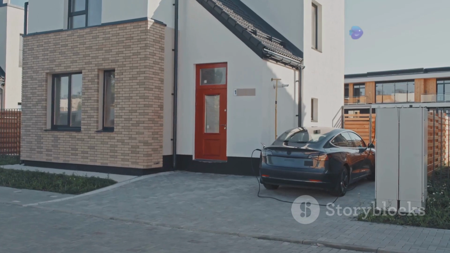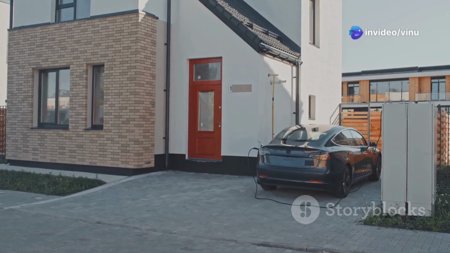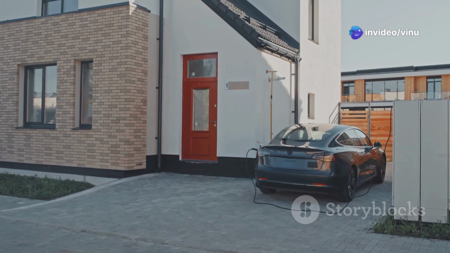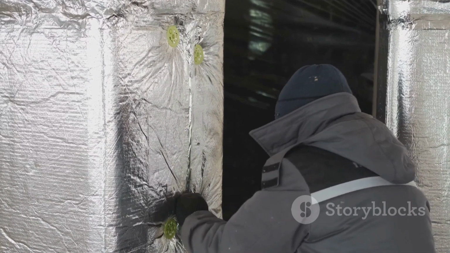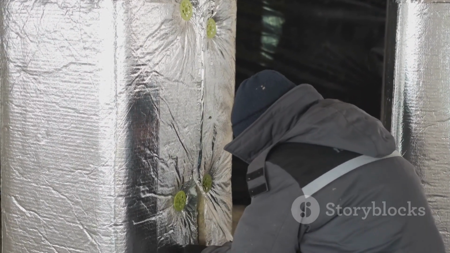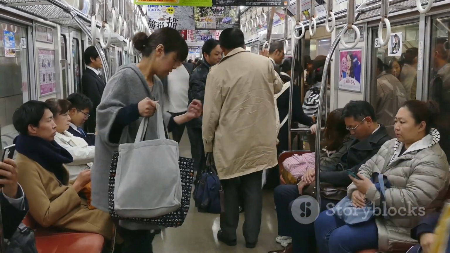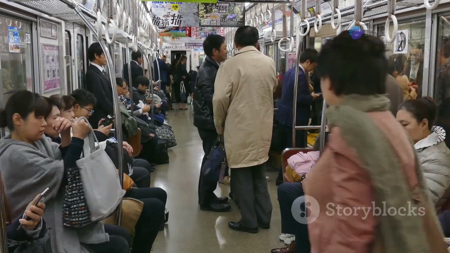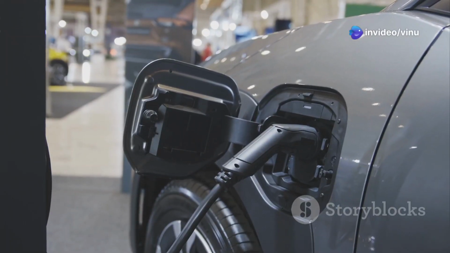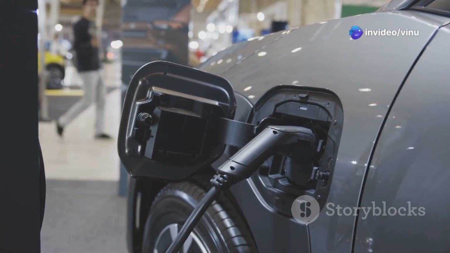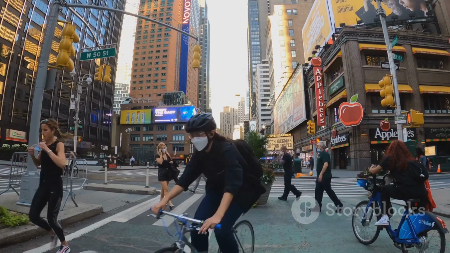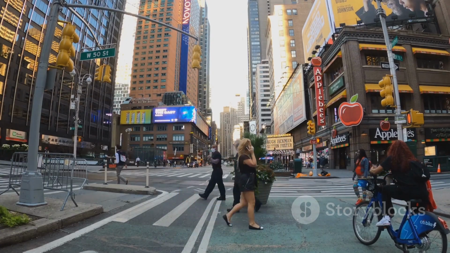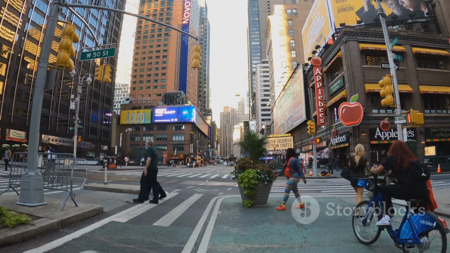Improving energy efficiency in our homes, buildings, and transportation systems can significantly reduce energy consumption and associated emissions. This includes using energy-efficient appliances, improving insulation, and opting for public transportation, cycling, or walking whenever possible. Promoting sustainable transportation options such as electric vehicles, public transportation, cycling, and walking can reduce vehicle emissions and improve air quality, particularly in urban areas.